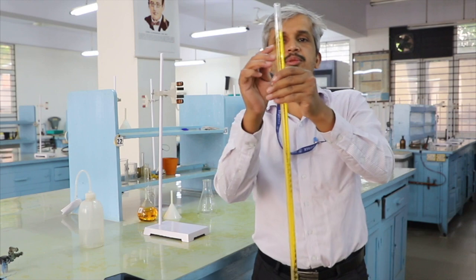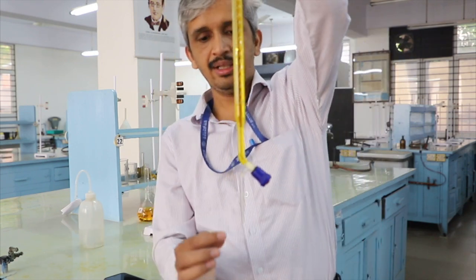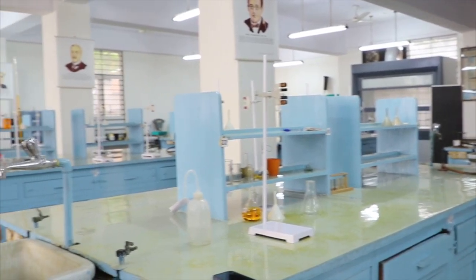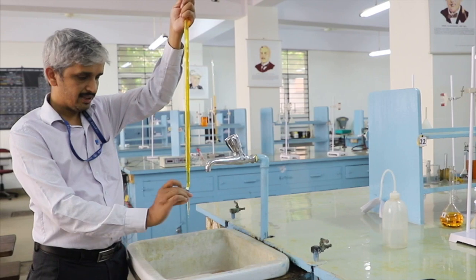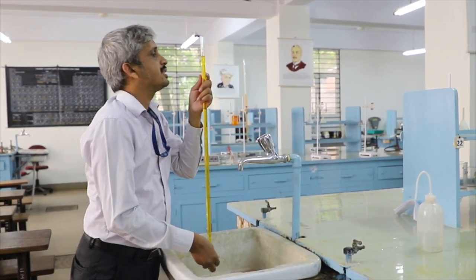I am taking slightly more than 0 because I have to remove this air bubble. This region is empty now, the tip of the buret is empty. So open once fully, so if any air bubbles are here they will go down, and then you can adjust to 0.